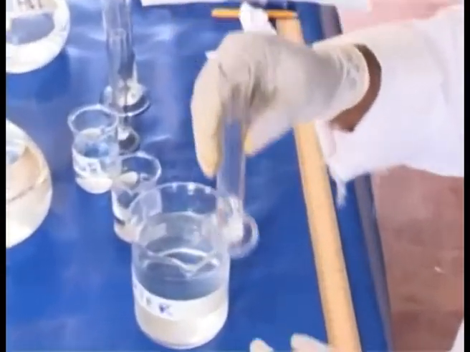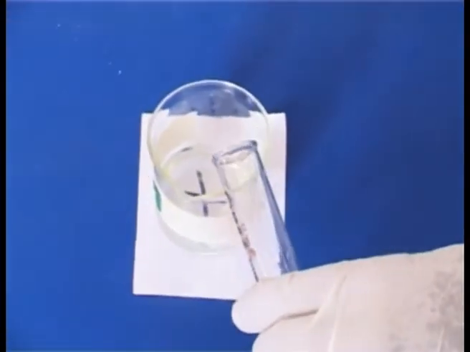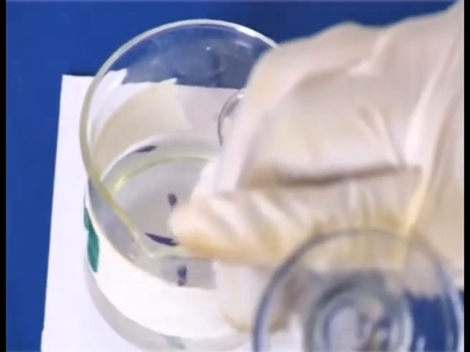This is 5 ml. Transfer 5 ml of distilled water into beaker M.